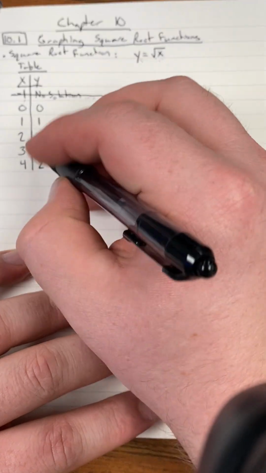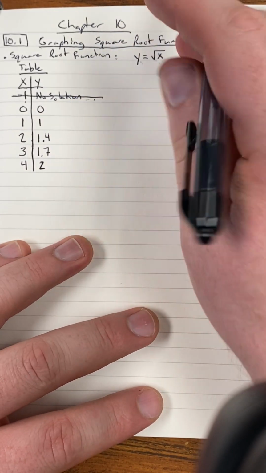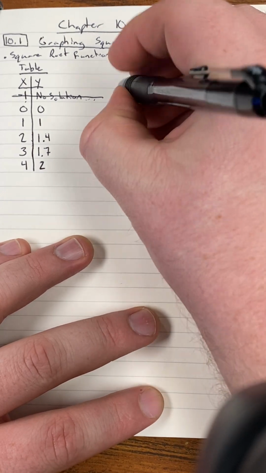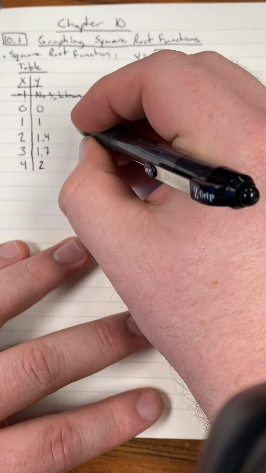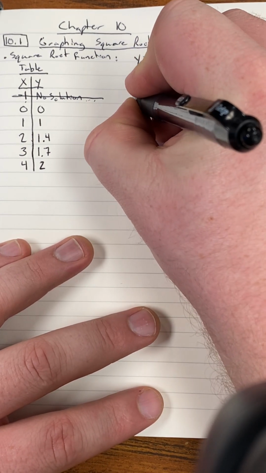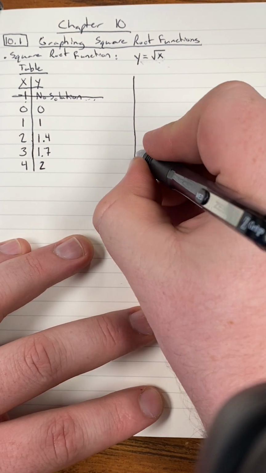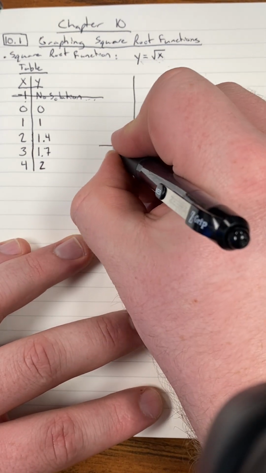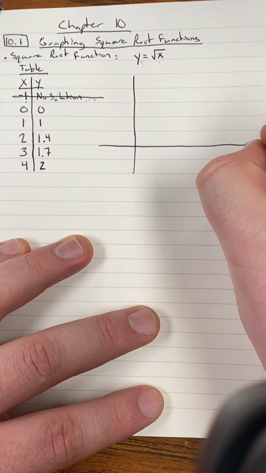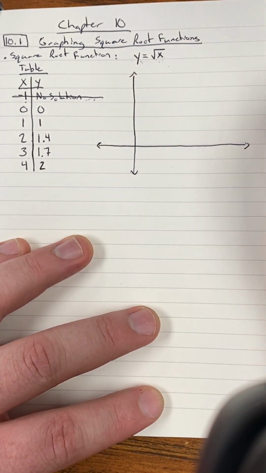So let's go ahead and start graphing this. And just as a spoiler, we are going to have to add more numbers because this is not going to give us a very good picture of what's happening just yet. Something to keep in mind is we don't need negative x values. So a lot of our graphs for these types of problems are going to look like this. They're going to be pretty heavy on the positive side.